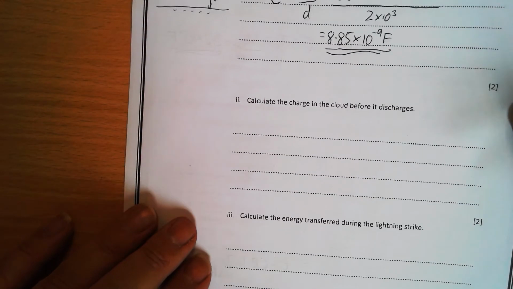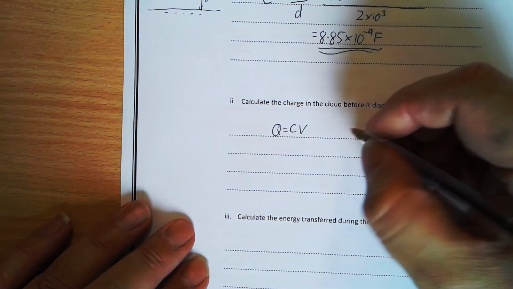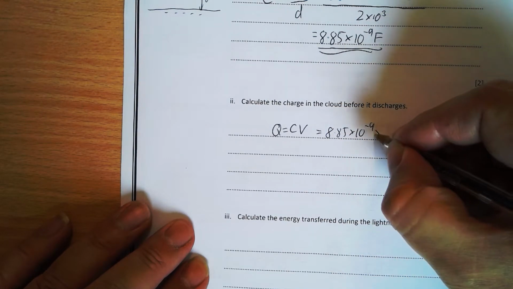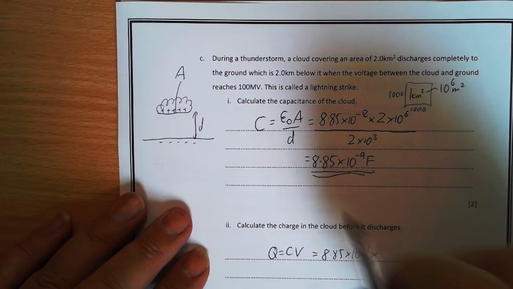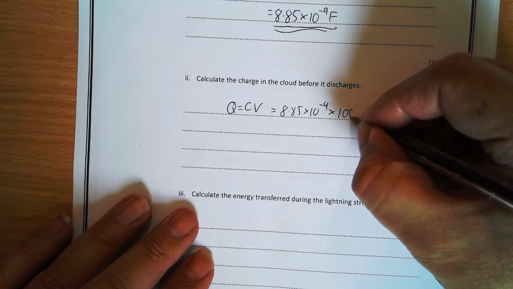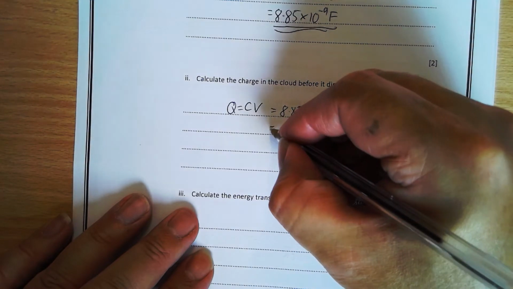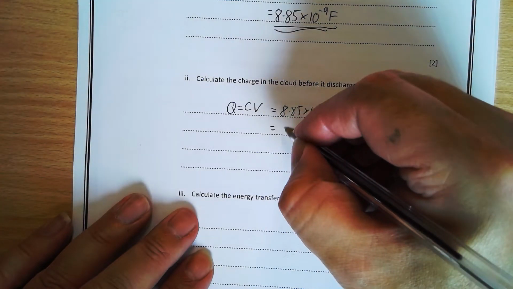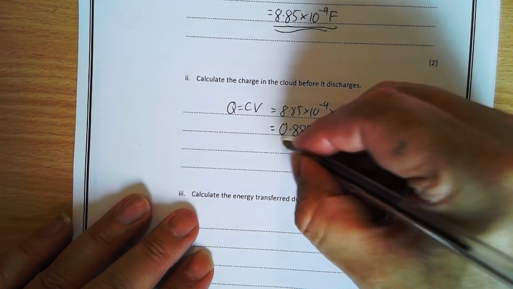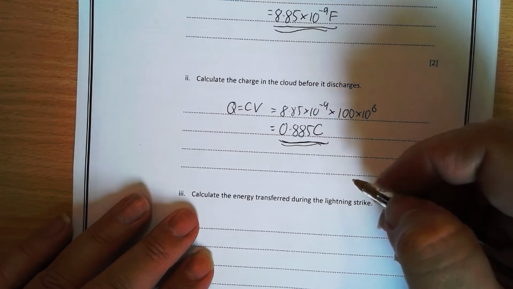So we then calculate the charge in the cloud before it discharges. So the charge Q equals CV. The capacitance is 8.85 times 10 to the power minus 9, multiplied by the voltage, which is 100 megavolts. Remember, mega means million, and so we say 100 times 10 to the power of 6. That gives you the charge stored, which doesn't sound like a lot, but it comes out to be 0.885 coulombs. There's no space for the answer, so you just want to double underline the answer you got, so it's clear that that's your final answer.